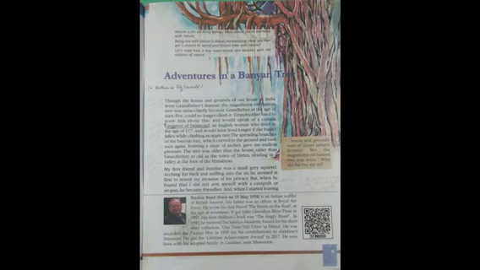Okay, let us look at the meaning. My first friend and familiar. Now the boy is speaking about his first friend and familiar, and he says that there was a small grey squirrel. The first animal friend of the boy was a small grey squirrel.